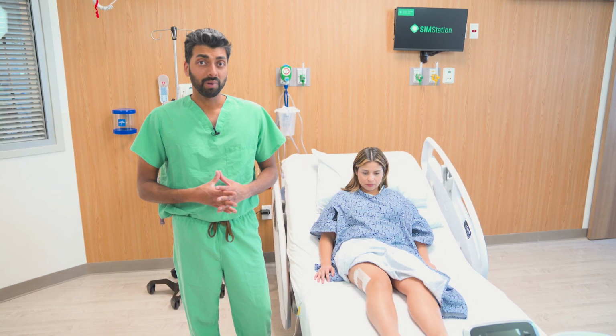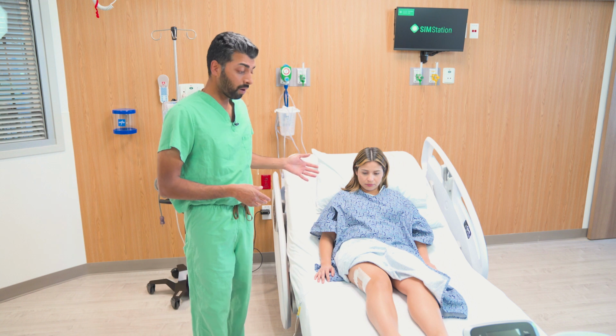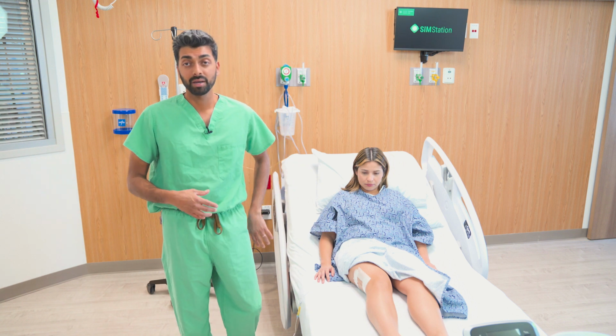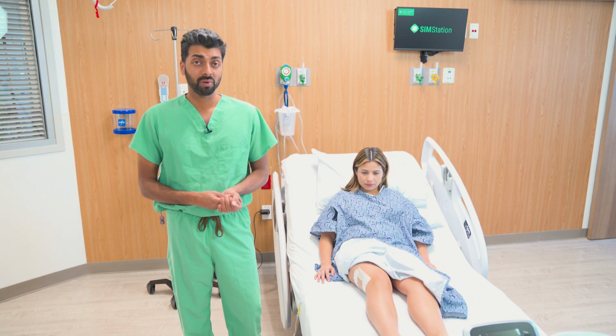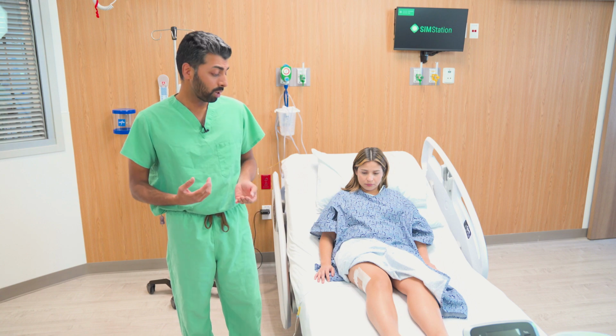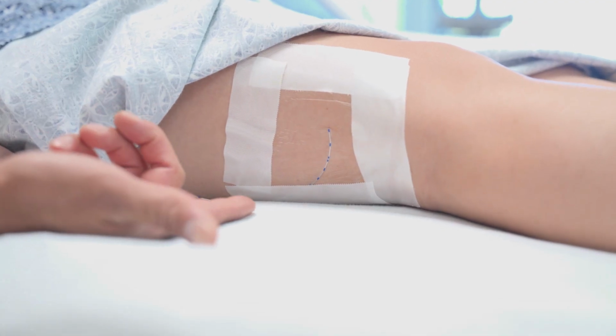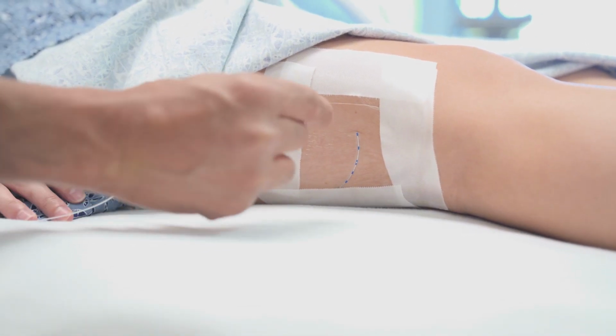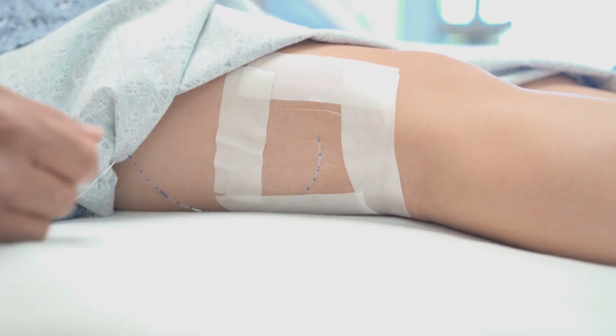epidurals and epidural catheters. If you have a patient with a nerve block catheter, which can be located in the arm, leg, abdomen, or back, there's a few things that you need to know. First of all, you need to check the site daily. You want to make sure that the site appears clean, dry, and intact, that the dressings are intact, that there's no liquid leaking from the sides.